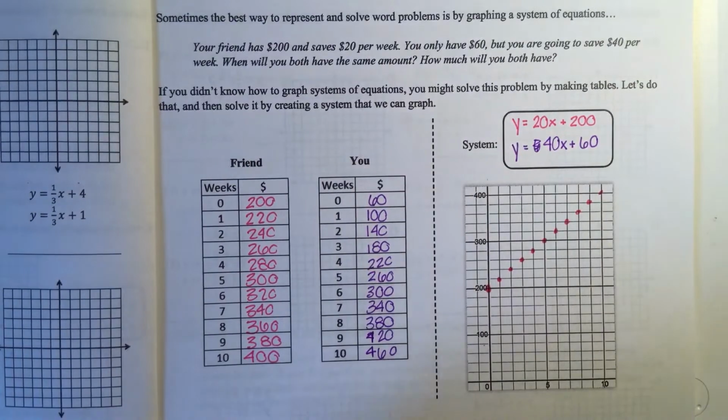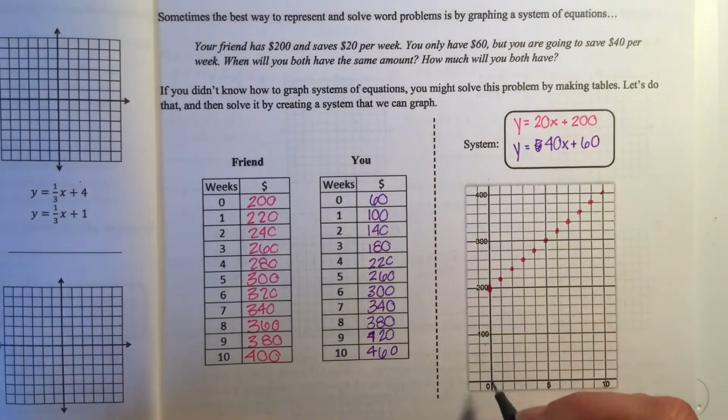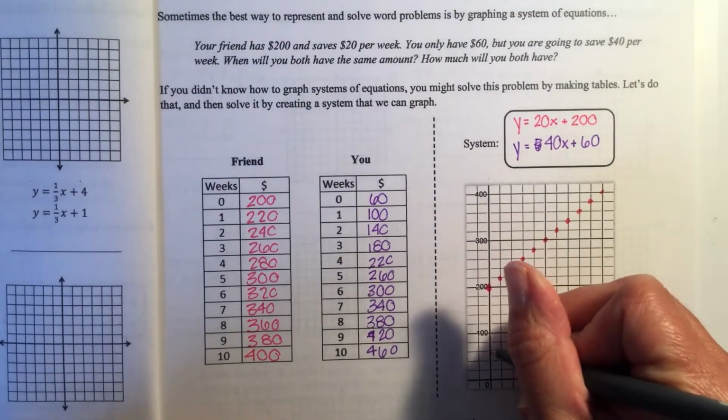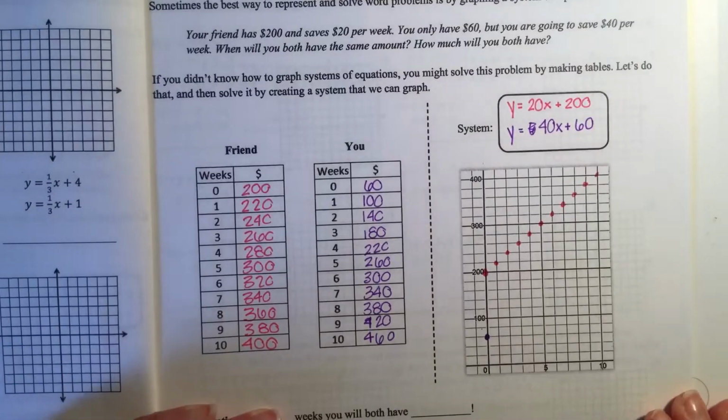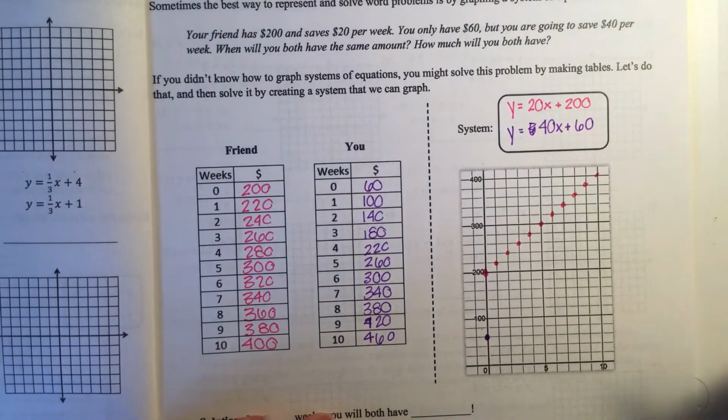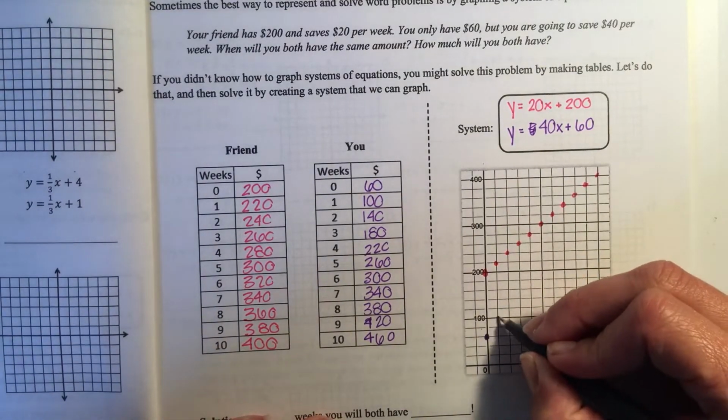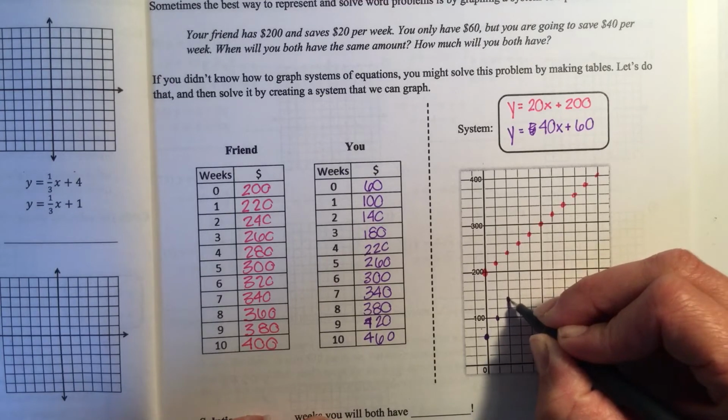Okay, and then for yourself, you're going to start at 60, so way down here, 20, 40, 60. But you are going up by 40s. So it's 2 points, or 2.